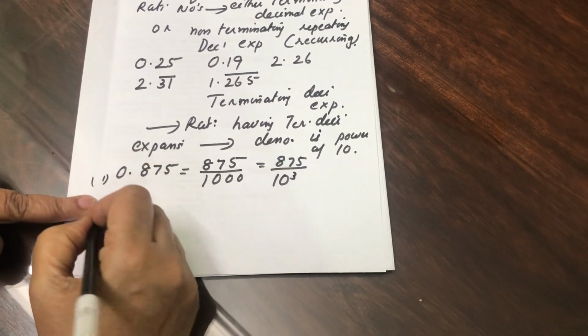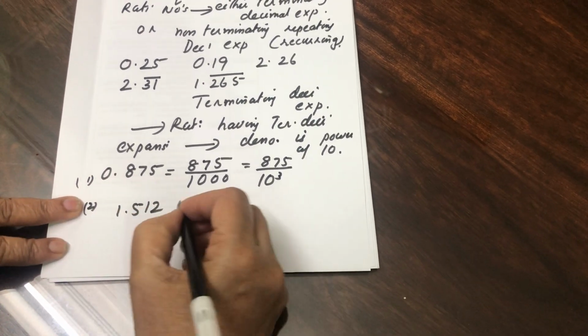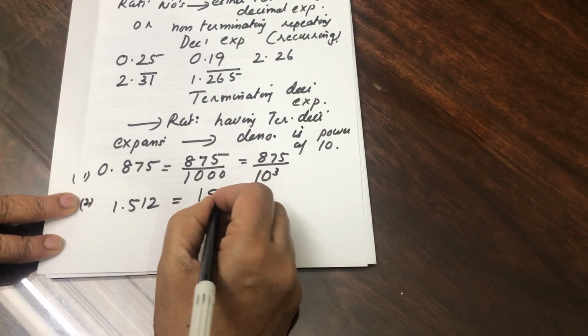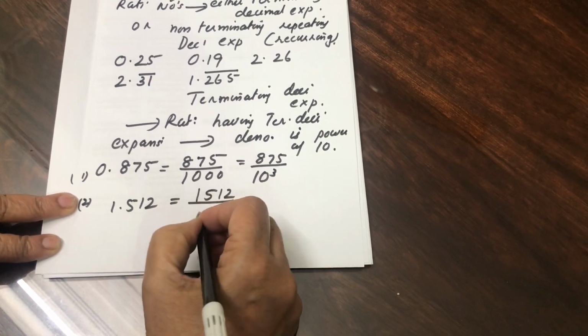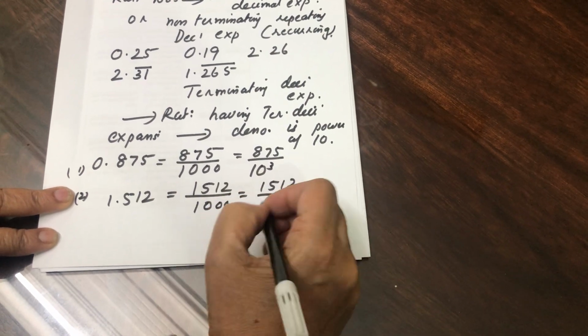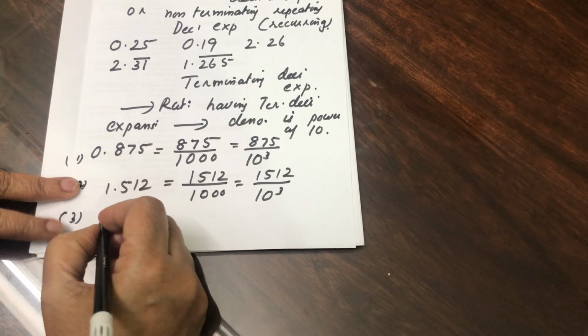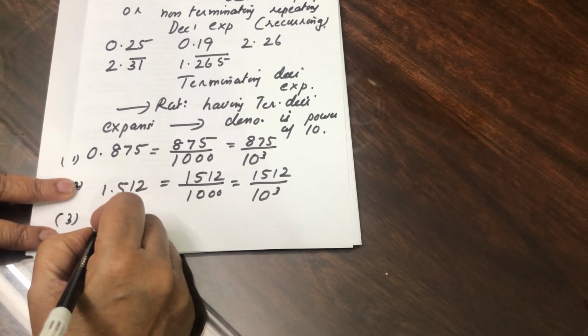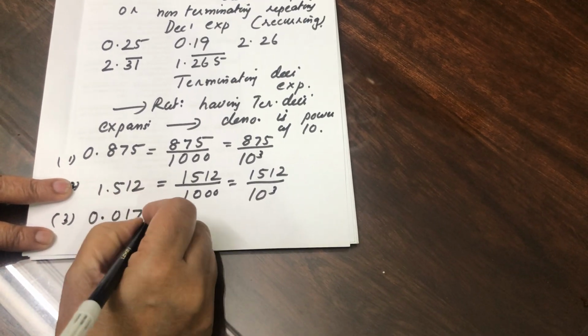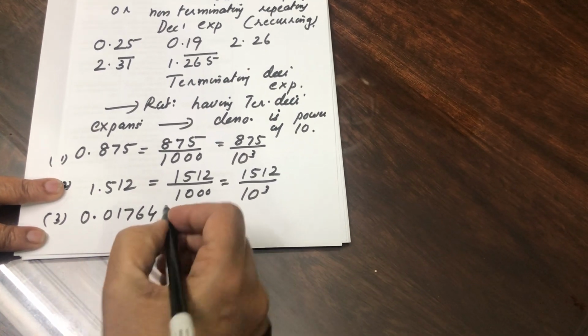Second number, 1.512. This can be written as 1512, and the power of 10 in the denominator is 1000. Again 1512 by 10 raised to 3. Third one, another terminating decimal we can take: 0.01764. So how many places? 1, 2, 3, 4, 5.